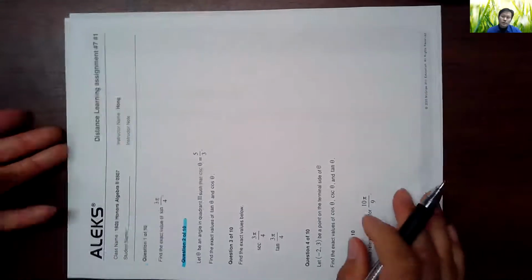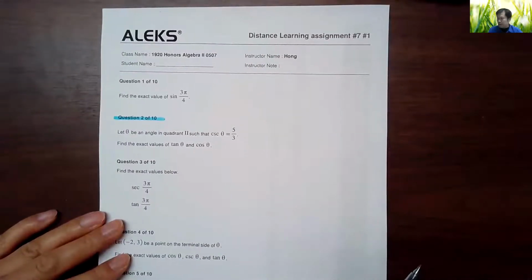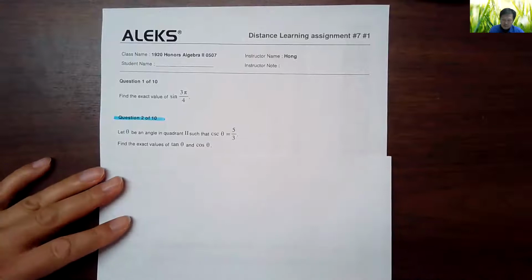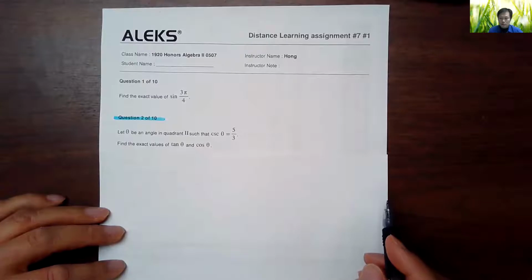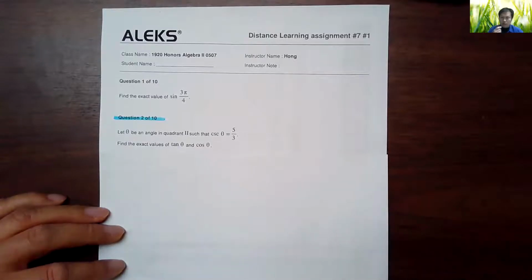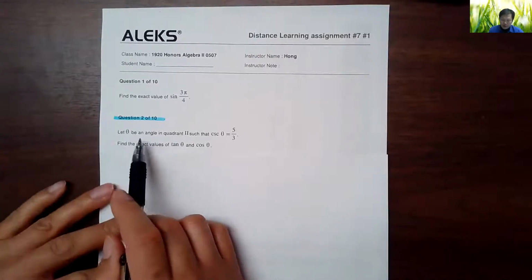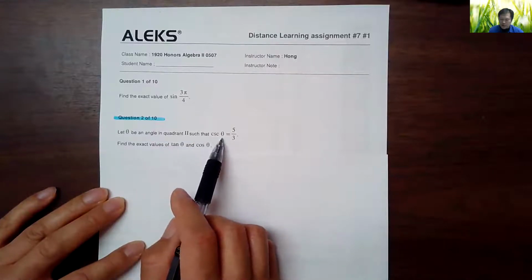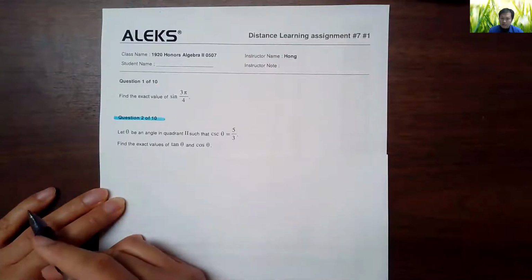Okay, there was a review question on your Alex assignment from last week. So you should know it if you remember. But in case you have forgotten, I will just show you one more review question, which will appear on your homework this week. One example I want to revisit is this. Let theta be an angle in quadrant 2 such that cosecant theta is equal to 5/3. Find the exact value of tangent theta and cosine theta.